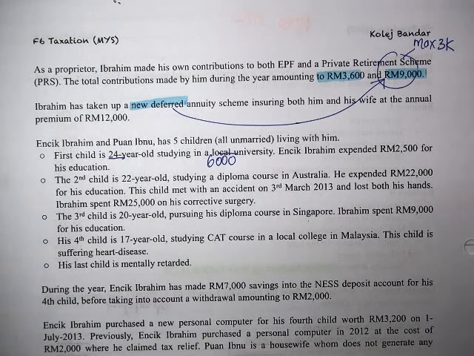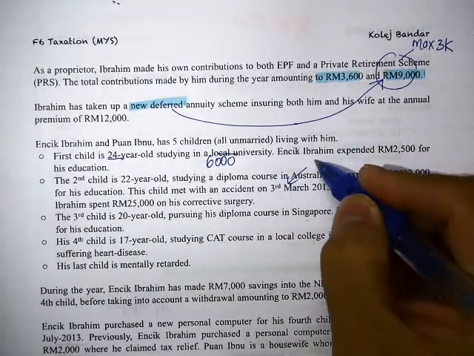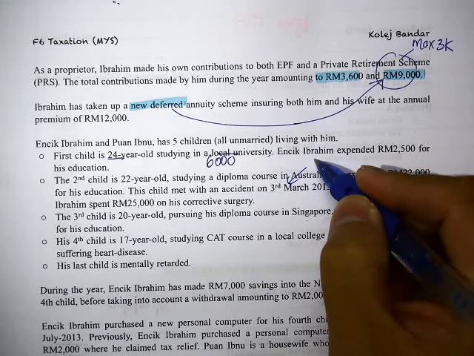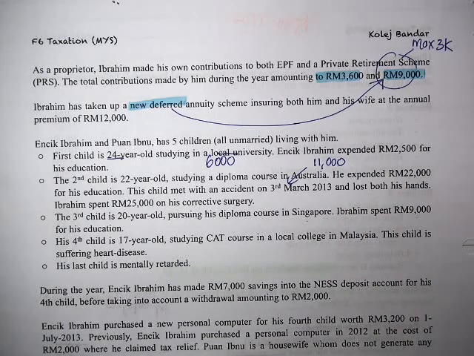Alright, the second child is 22 years old and is now doing a diploma in Australia. He expended 22,000 for his education, but the child met with an accident on the 3rd March 2013, lost both his hands, and he spent 25,000 on corrective surgery. So first, the child relief for this child is how much? 11,000. The child lost both his hands, means the child is already disabled. So the child is disabled, and now the child is doing tertiary education. The relief is 11,000.